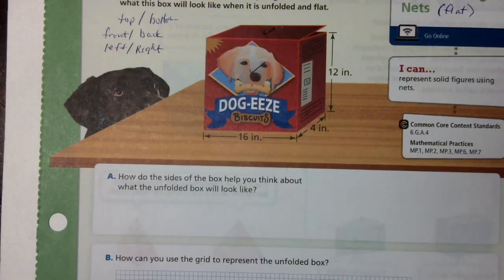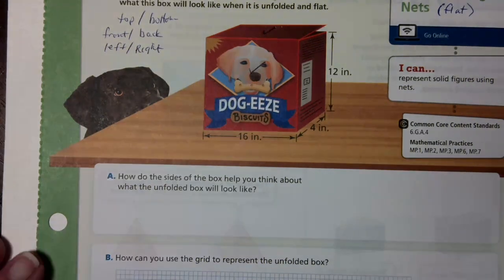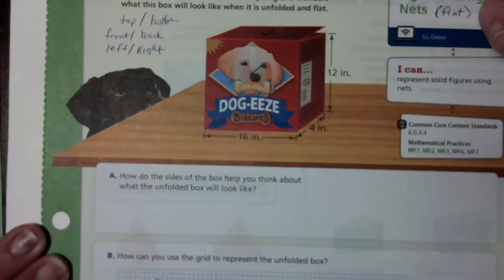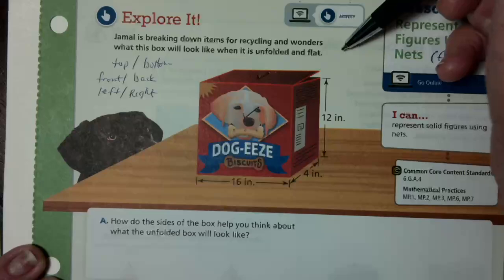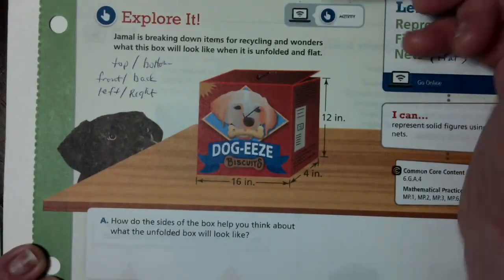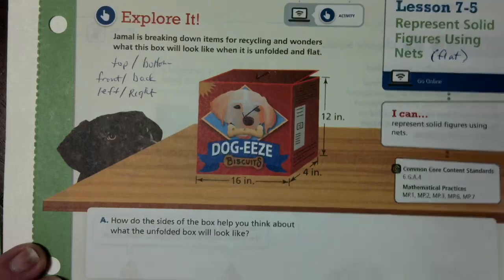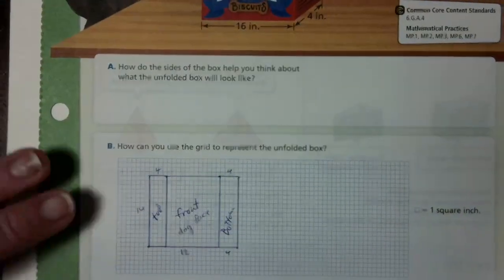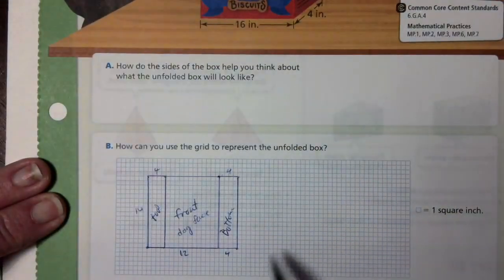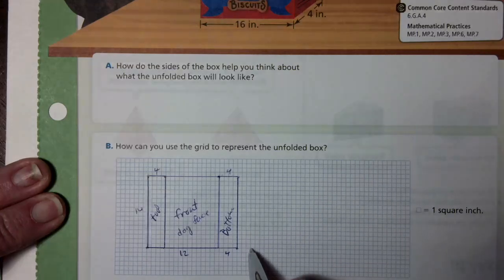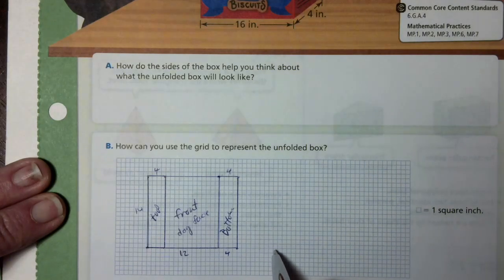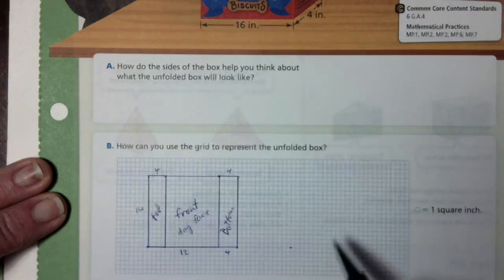Okay, now let's go put the back on it. The back is back there where you can't see it, but it's the same size as the front, which was a 16 by 12. So now I need to go 12 over again. 1, 2, 3, 4, 5, 6, 7, 8, 9, 10, 11, 12.